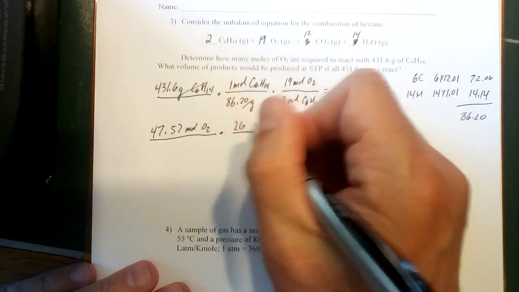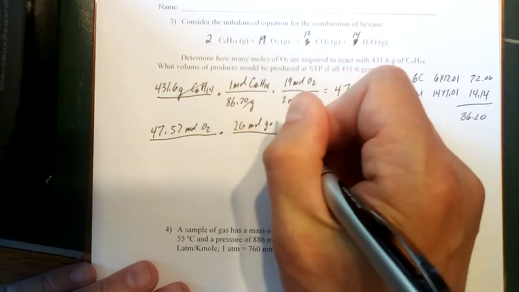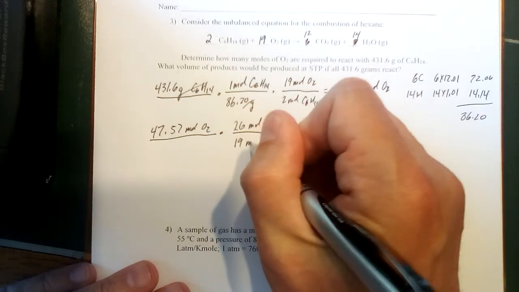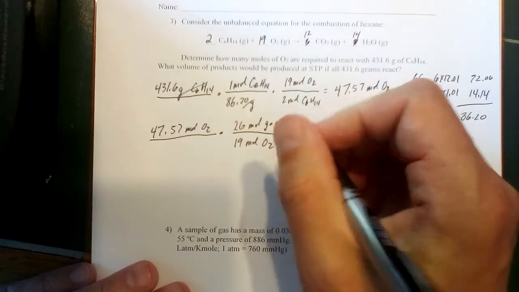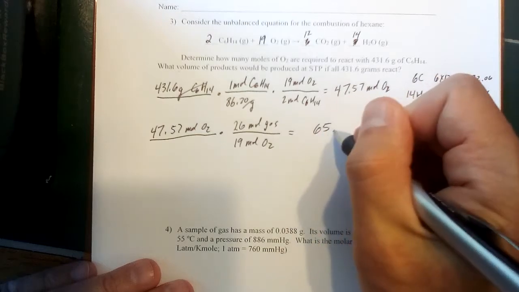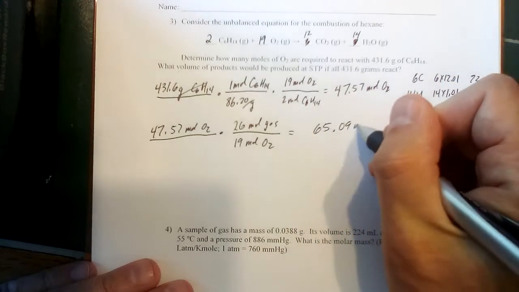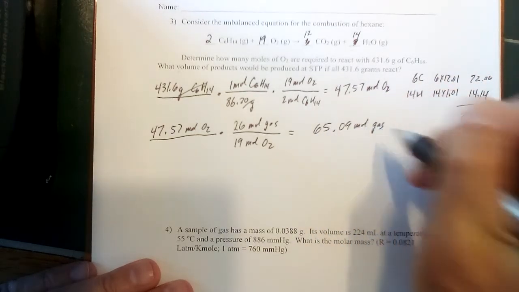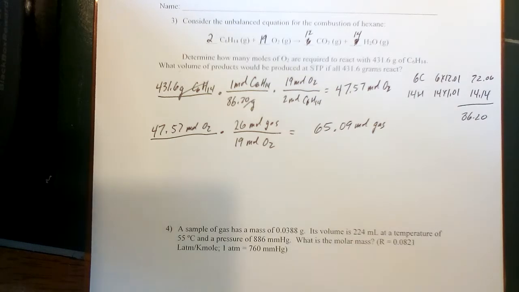So 26 moles of gas will be produced for every 19 moles of O2 that react. And that will tell me how many moles of gas I'd have if this reaction proceeded to the products. And that would be 65.09 moles of gas.